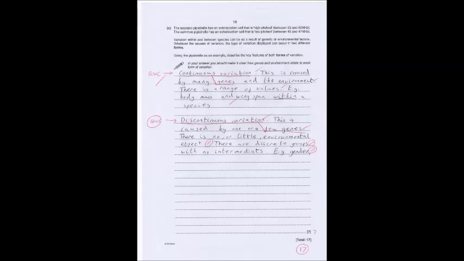There's discontinuous variation. This is caused by one or a few genes. There is no or little environmental effect. So if you've got green eyes, you're not going to change that genetically. There are discrete groups with no intermediates, for example gender. And I'll let you pause now for the next question.